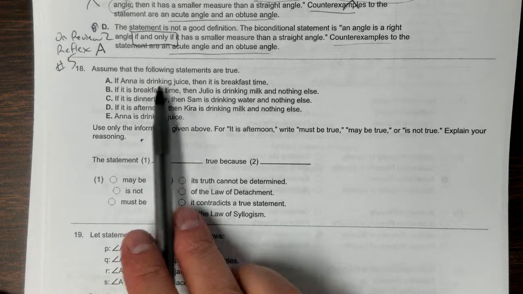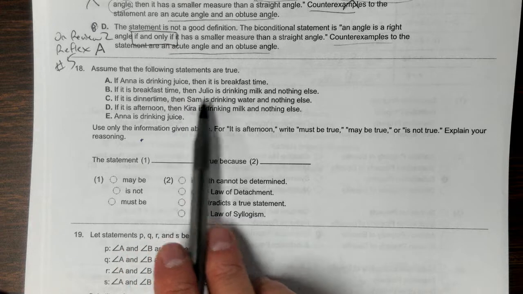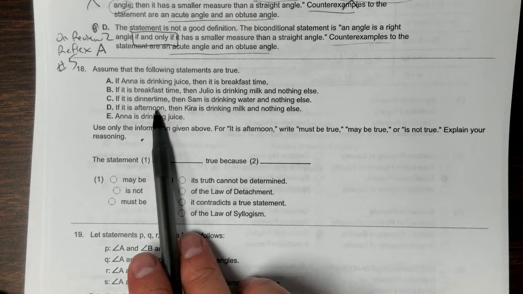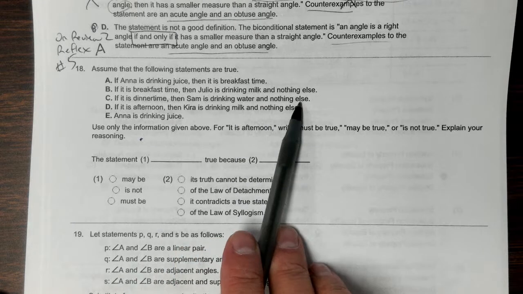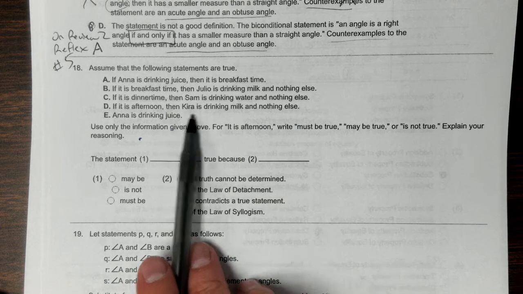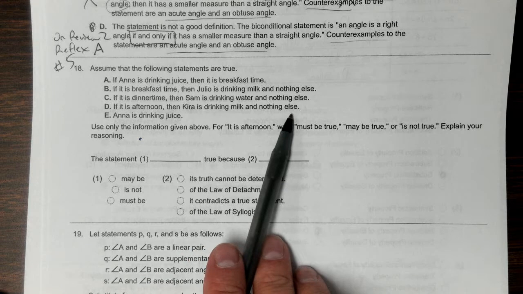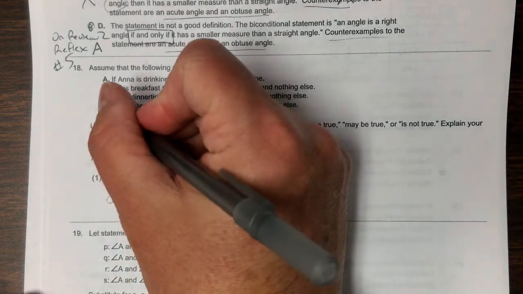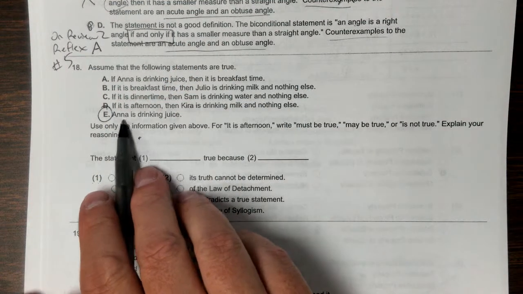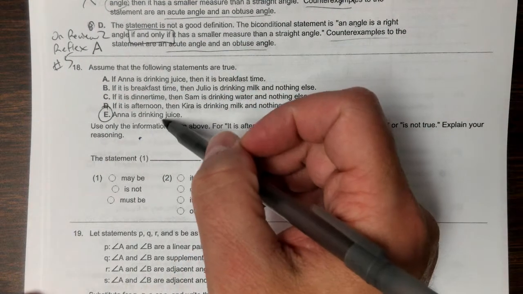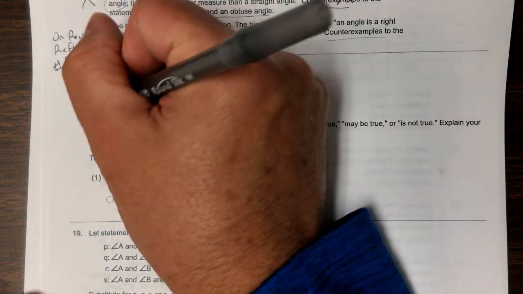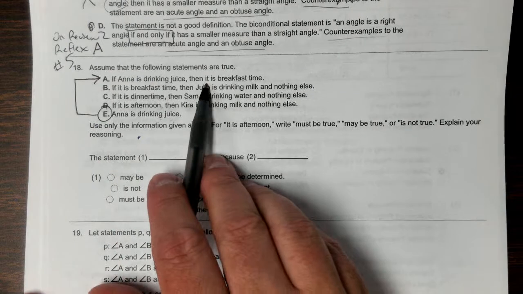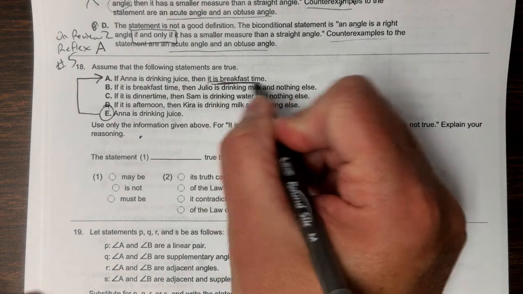Okay, number 18. Assume that these statements are true. If Anna's drinking juice, then it's breakfast. If it's breakfast, then Julio's drinking milk and nothing else. If it's dinner, Sam is drinking water and nothing else. If it's afternoon, Kira's drinking milk and nothing else. And then it tells you Anna's drinking juice. So from that spot, we find where it says Anna is drinking juice, which is up here, and we know that that means it's breakfast time.